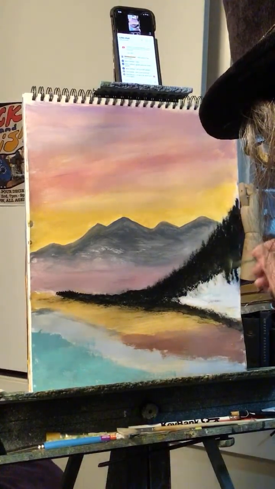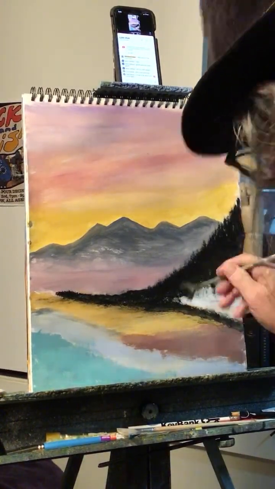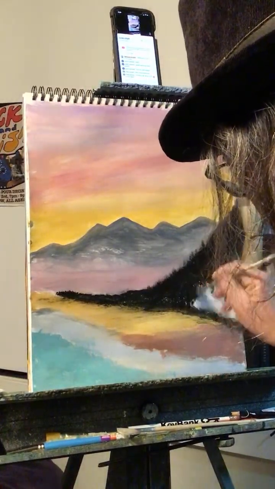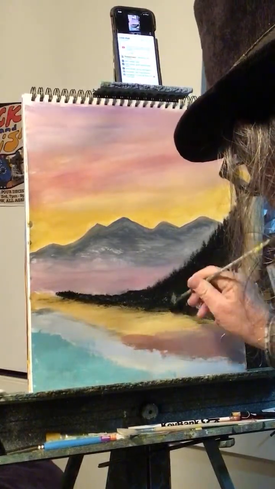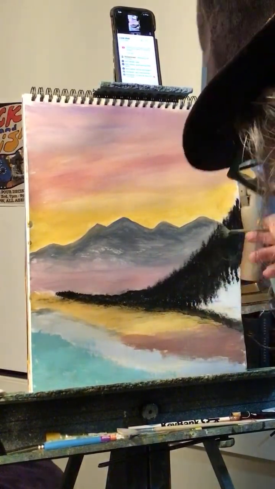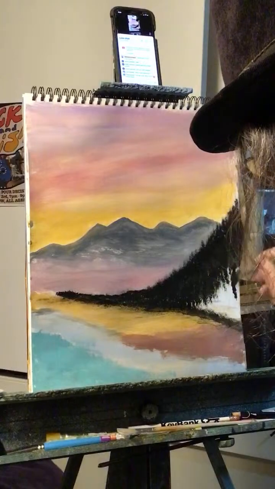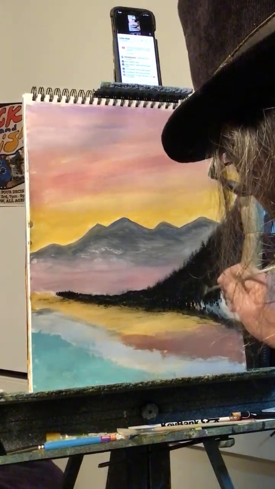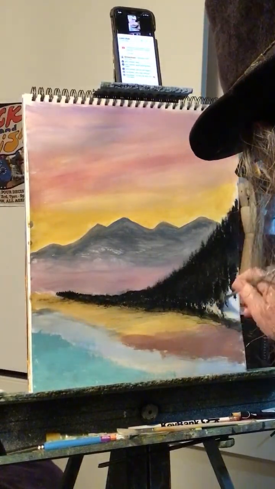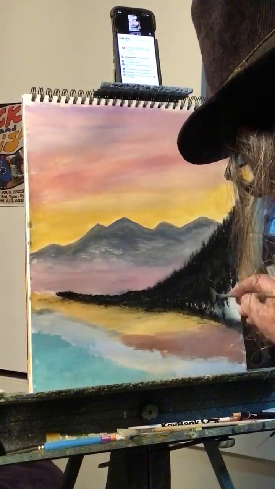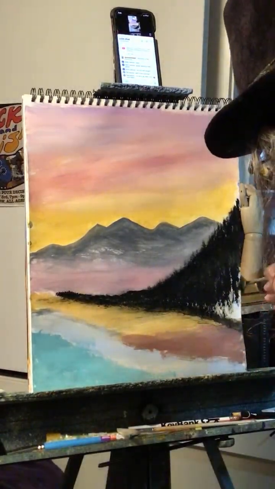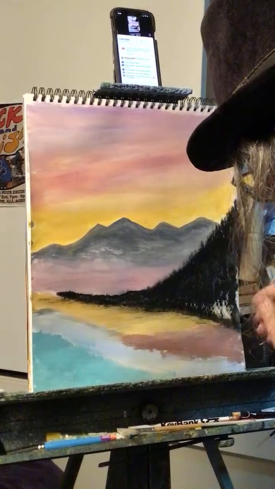Okay, so I'm going to fill all this in with sap green and black. I'm using a fan brush to try and get some texture in here, stamping straight up and down, so it kind of looks like the trees are going straight up and down here.